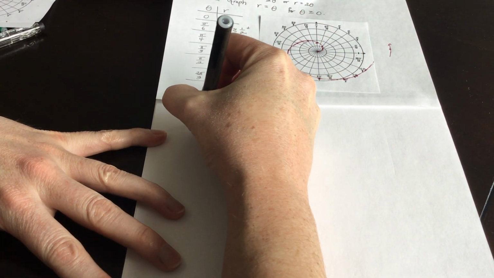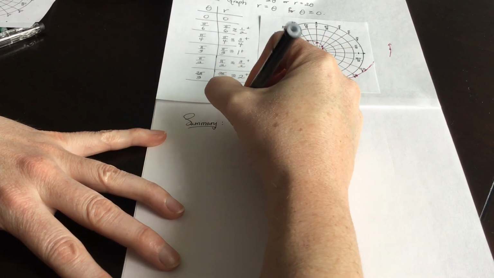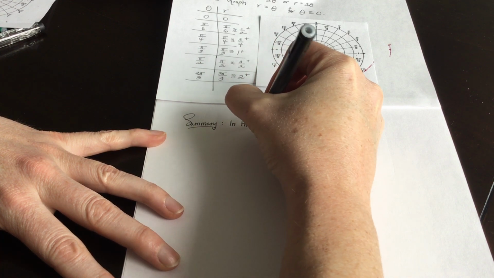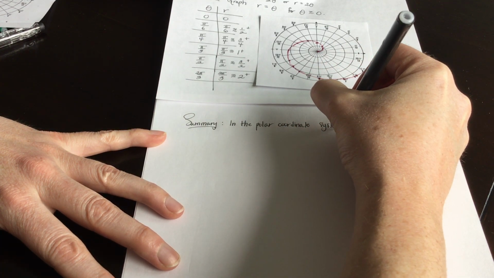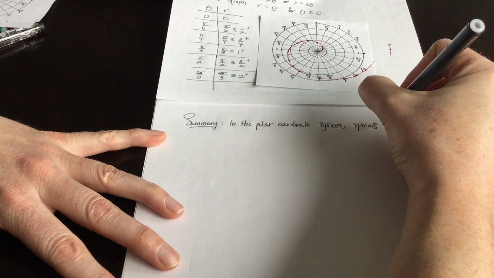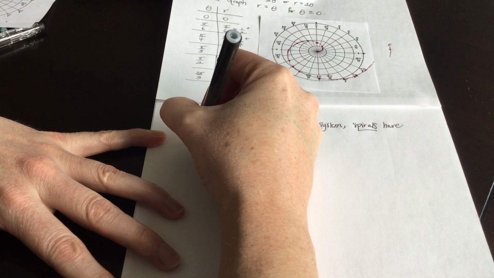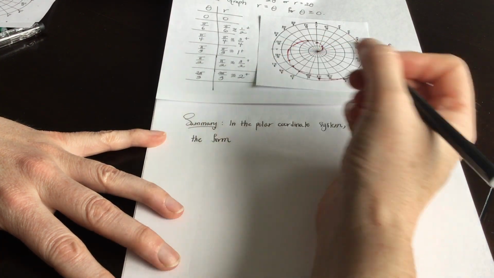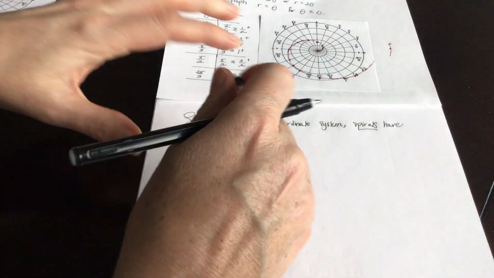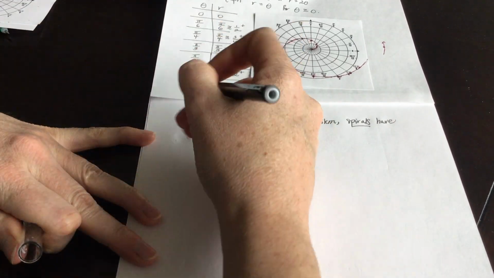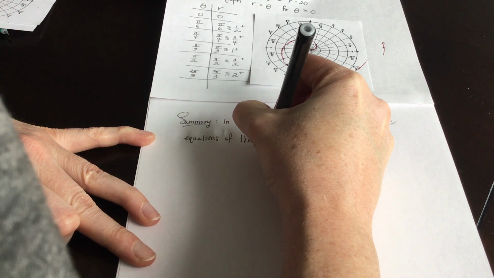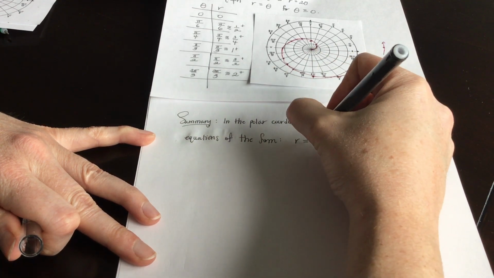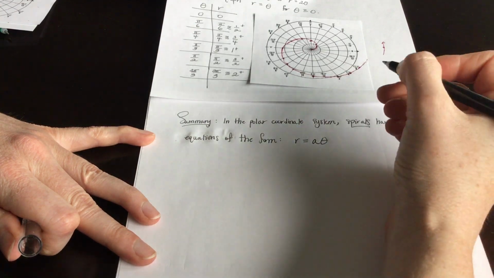So really that's all I have to say about spirals. So your summary is, in the polar coordinate system, spirals have equations of the form r equals some arbitrary constant times theta.